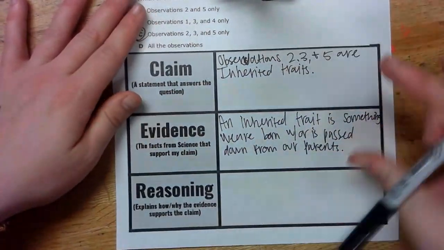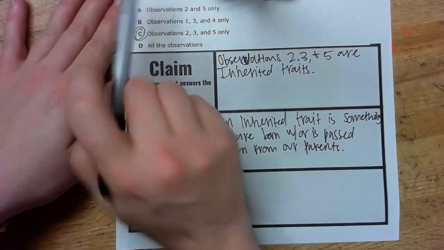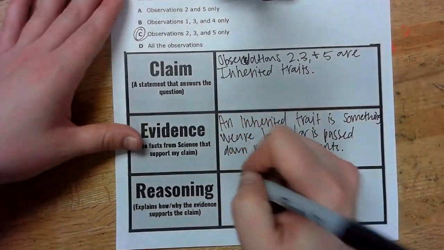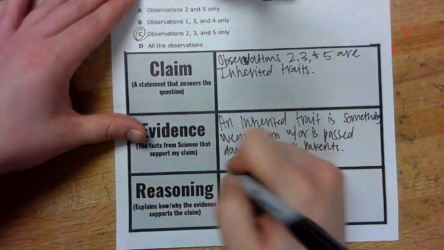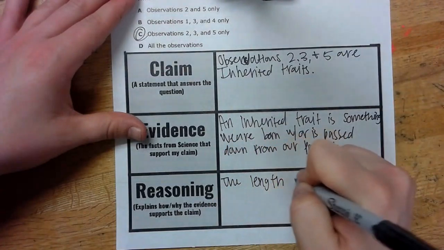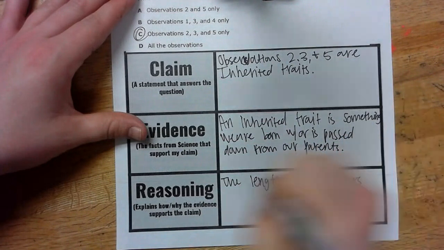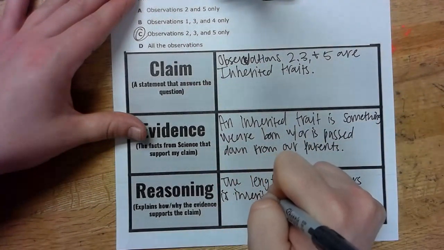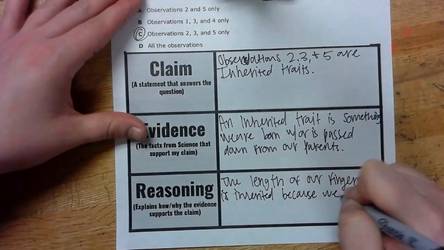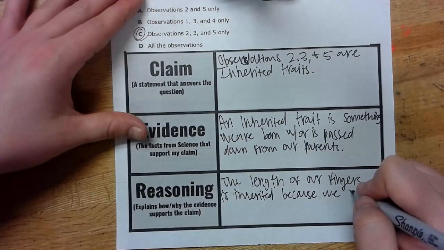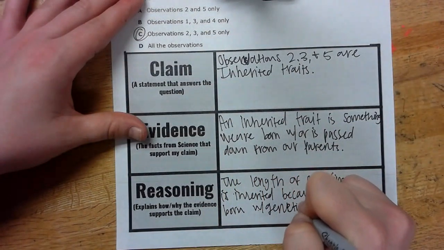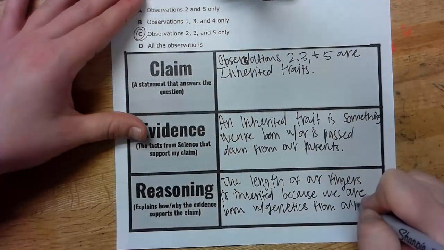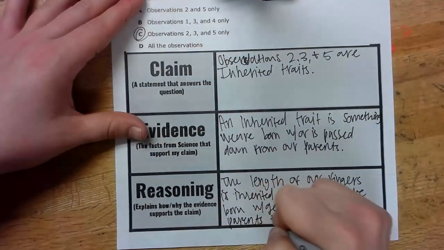Okay. And then down here at the bottom, we're going to say our reasoning is kind of combining both. And then if you remember 2, 3, and 5, we're talking about the length of your fingers and how your hand was made. And so we're going to explain that those things are inherited because they're passed down from our parents. So combining all those together, the length of our fingers is inherited because we are born with genetics from our family, from our parents, that determine our length.